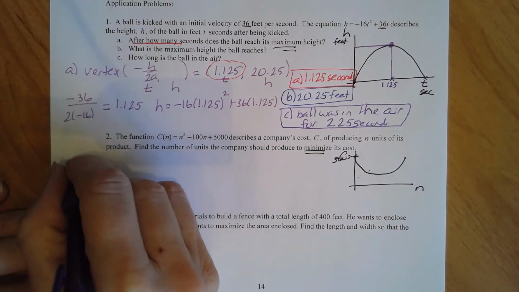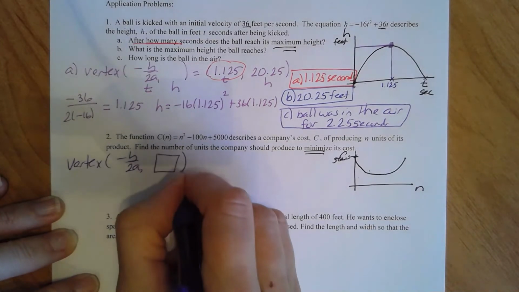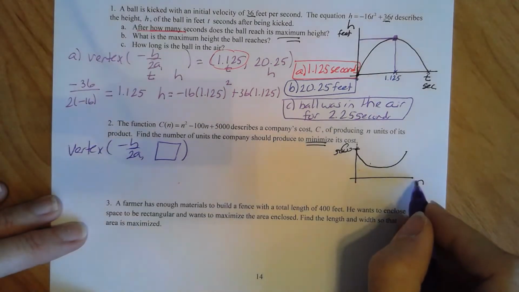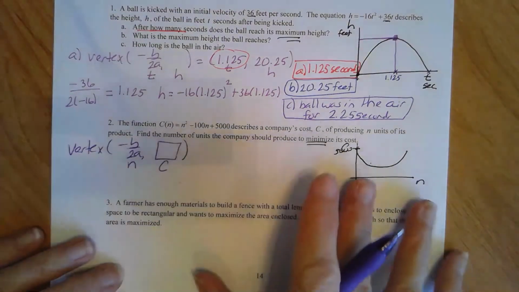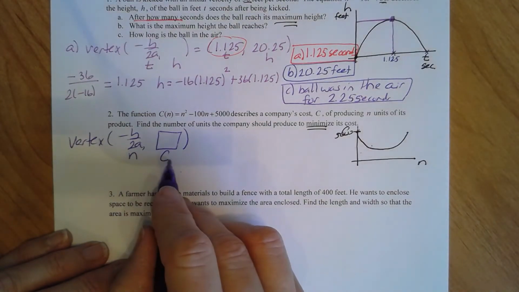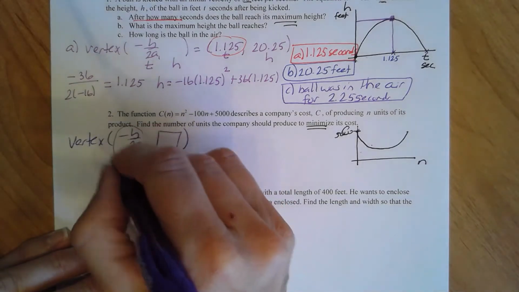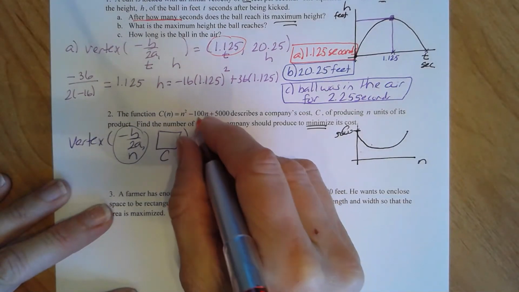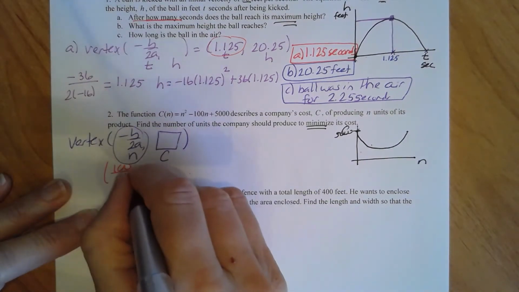So when we look at the vertex, we're going to do negative b over 2a, and then we're going to plug that number back in to find the y part. But label which one is which. The first part is normally the x, so that's going to be my n, and the y part is the c. So with what the question is asking, do we want to know n, which is the number of units, or do we want to know the minimum cost? It says find the number of units. So the only piece we need is negative b over 2a. So opposite of b, so opposite of negative 100 would be a positive 100, all over 2 times a, and a is 1.